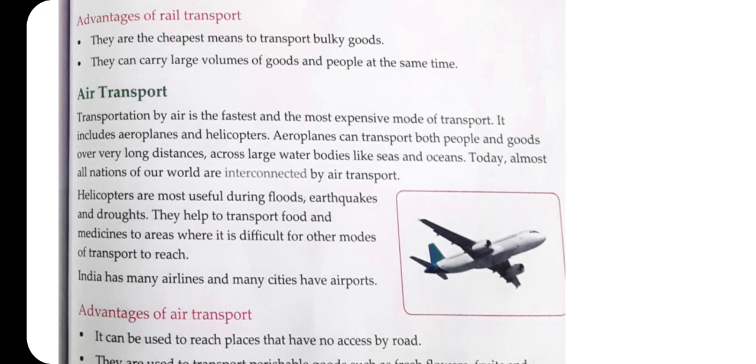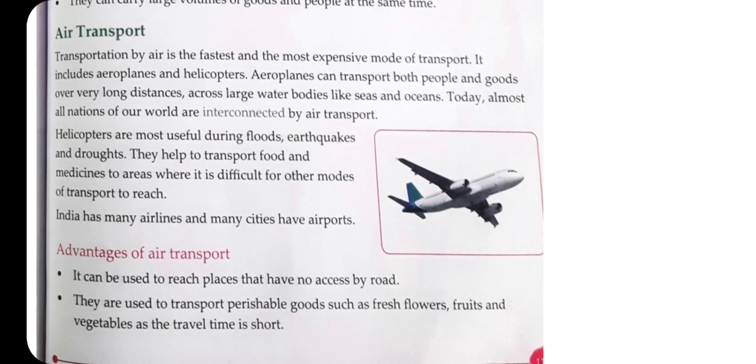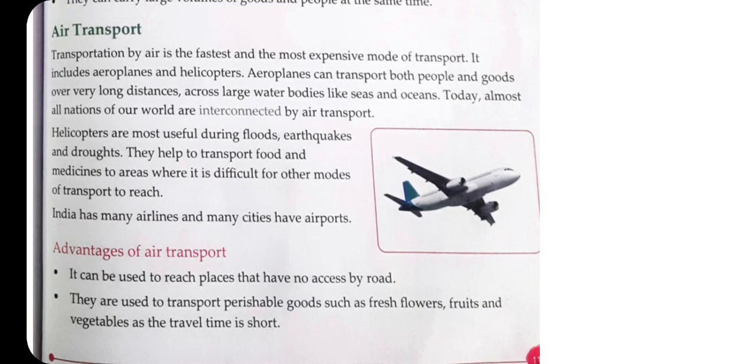Helicopters are most useful during floods, earthquakes, and droughts. They help to transport food and medicines to areas where it is difficult for other modes of transport to reach. India has many airlines and many cities have airports.